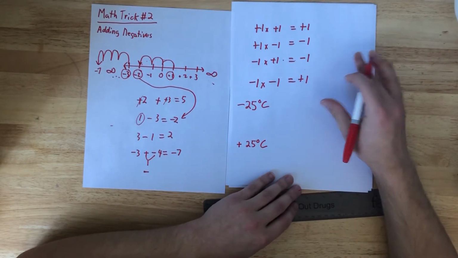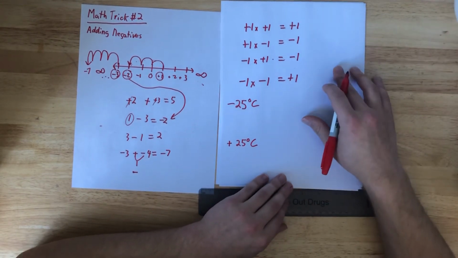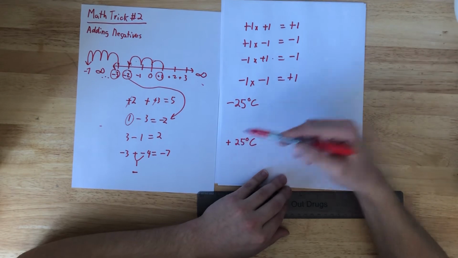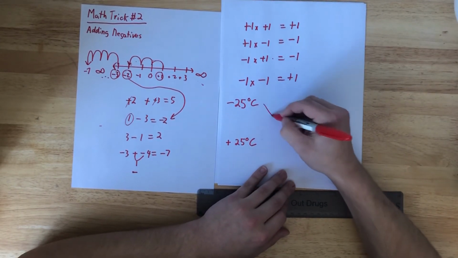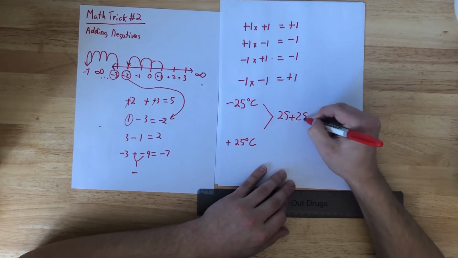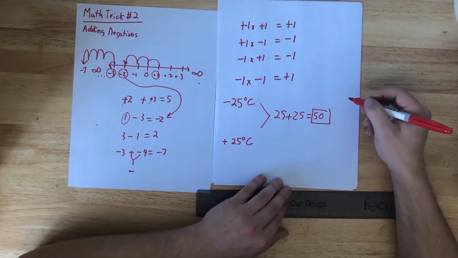What is the temperature difference between the two? It's actually a very simple way to figure this out. If you have a negative and a positive in this specific instance, you just add the two together. So 25 plus 25 equals 50. There is a 50-degree difference between the two.